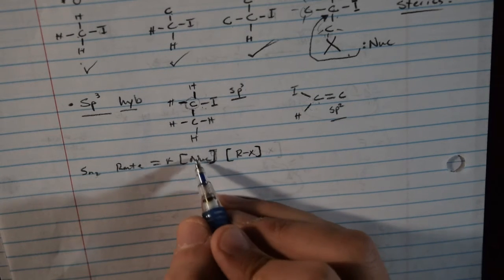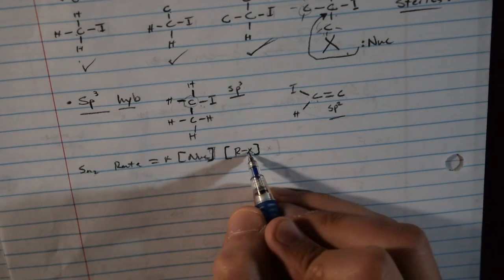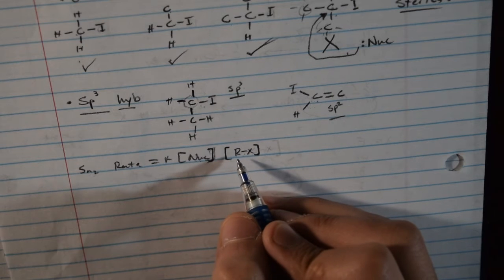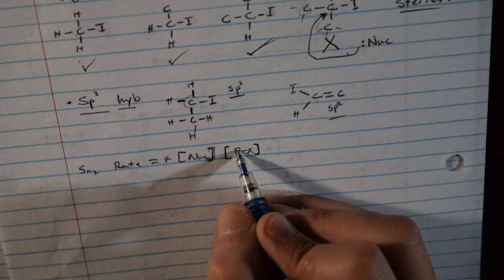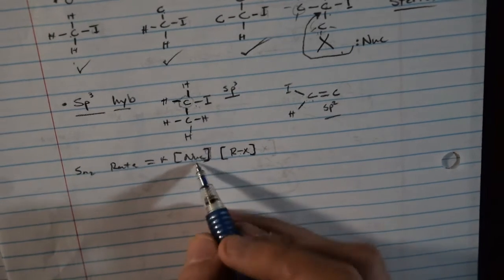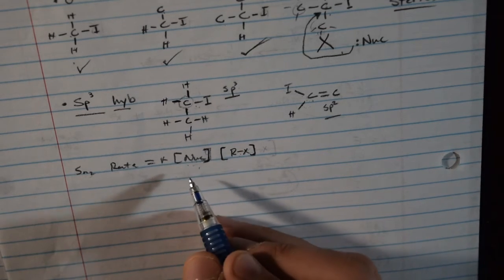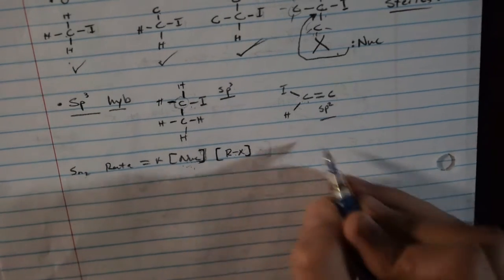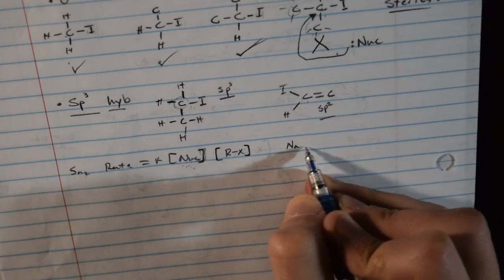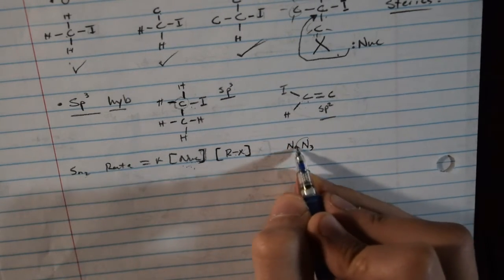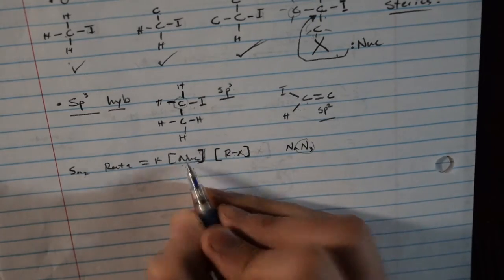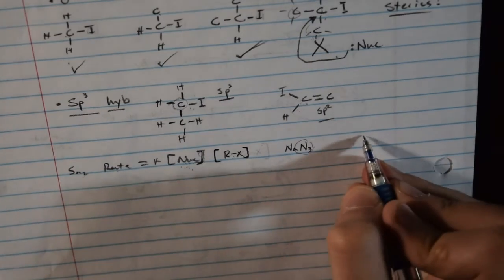It is directly correlated to the nucleophile and the alkyl halide. This means that in the reaction, if we double the amount of our nucleophile, so let's say we have NaN3, that's the N3 is our nucleophile, then our rate will double.